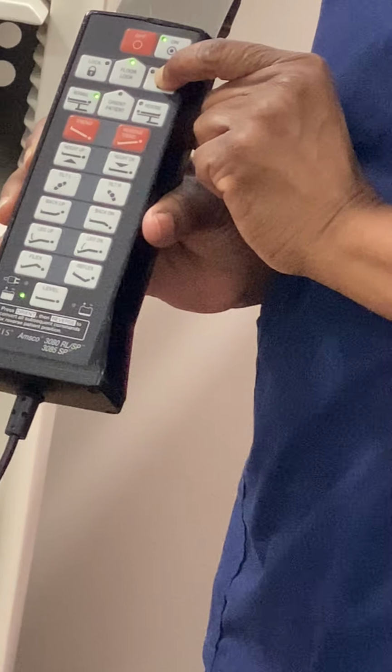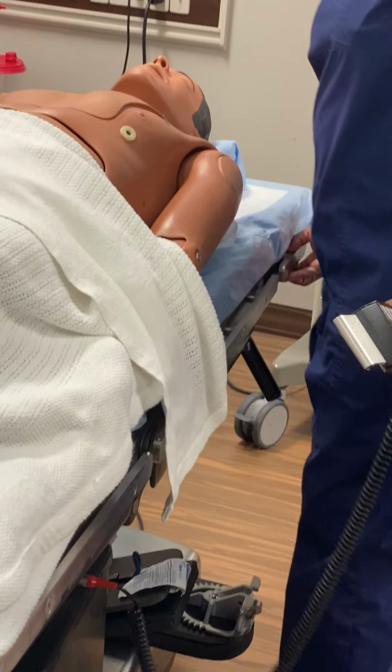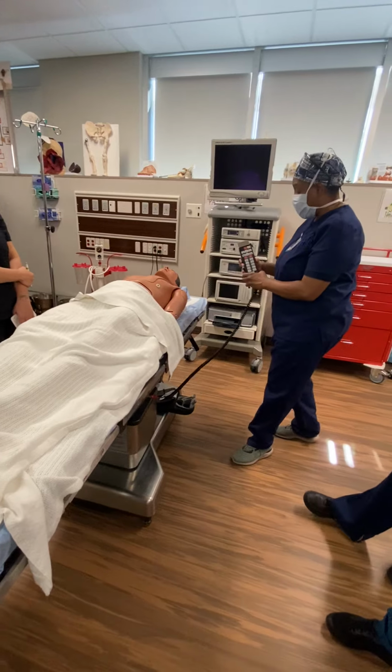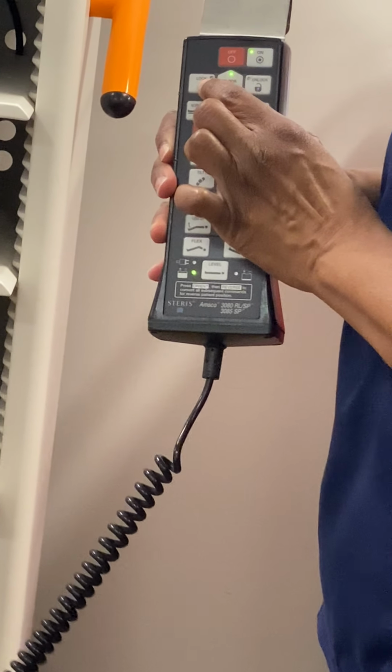Straight up, straight down. Now with that one, it'll rock, but it's unlocked right now. So if you move, you do this, it's moving, okay? To lock it back, do the same thing. I can't just hit lock, it's not going to lock. Hit floor lock, and then lock.